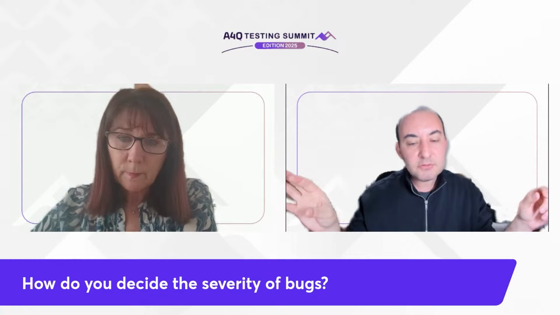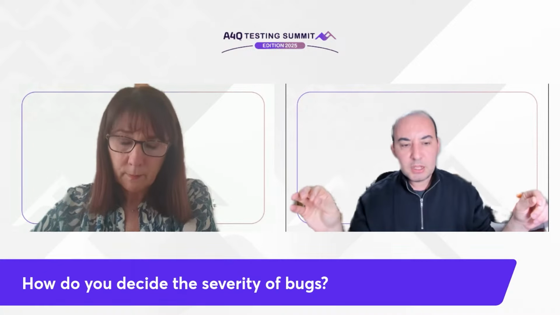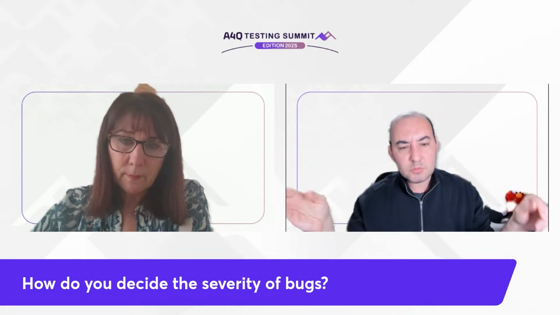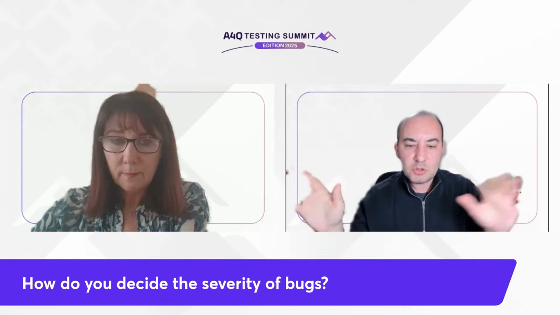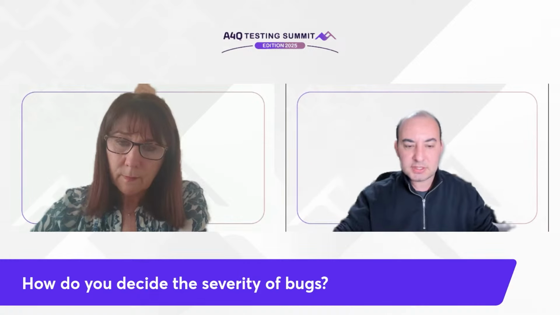The other one is the visibility or the probability. Like this is very critical, but the probability is very low. It will most probably not happen in the user's usage ways. So going over these dimensions, we prepare the metrics and decide the final severity. But again, it depends on the approach of the team.